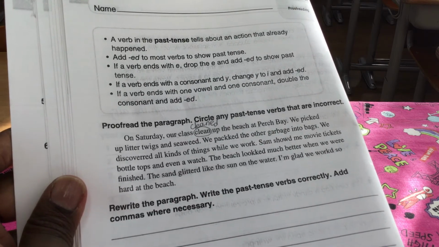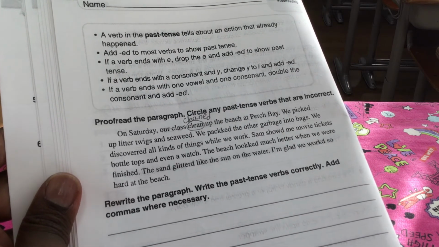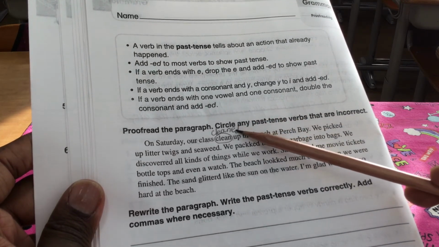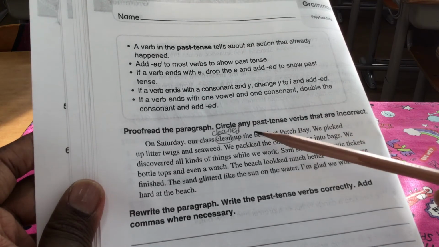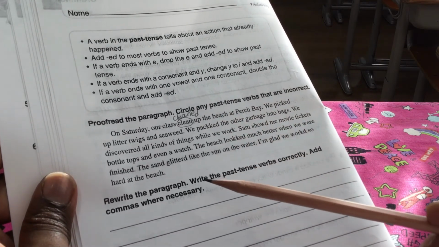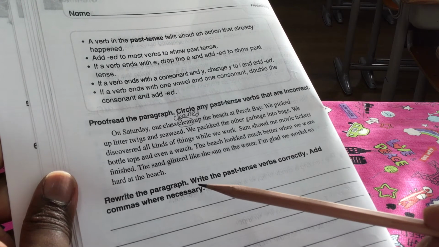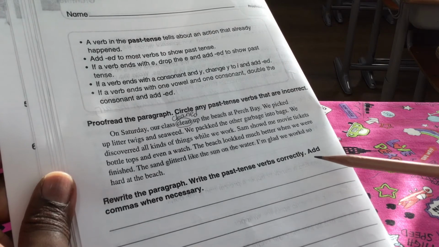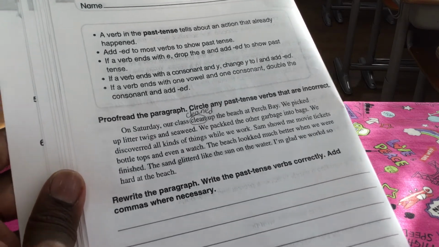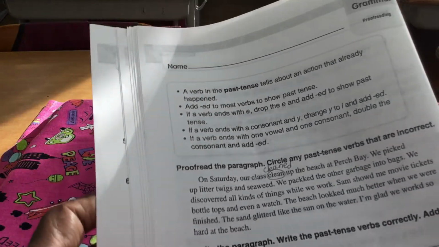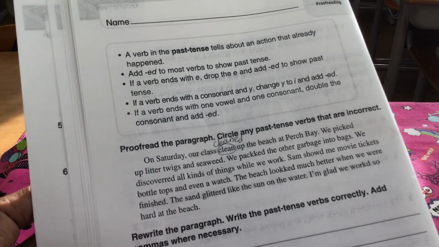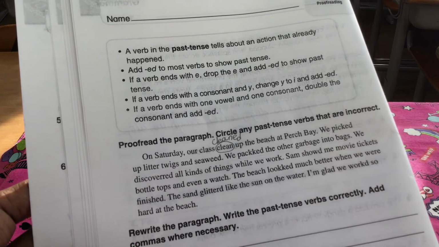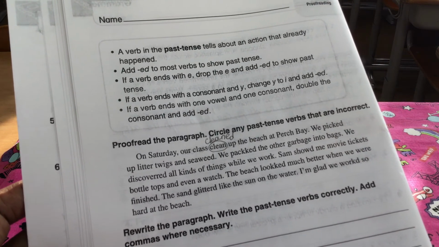There are many mistakes in this paragraph. Now, the first part for this proofreading activity, we have to circle any past tense verbs that are incorrect. Then we also have to rewrite the paragraph and write the past tense verbs correctly. We also need to add commas where necessary. So I'm going to add my commas beforehand. This will make it easier. Let's go back to sentence number 2. We picked up litter, twigs, and seaweed.